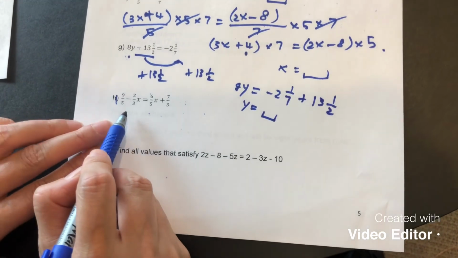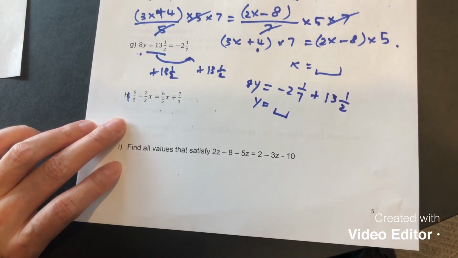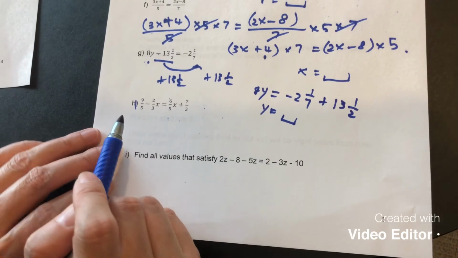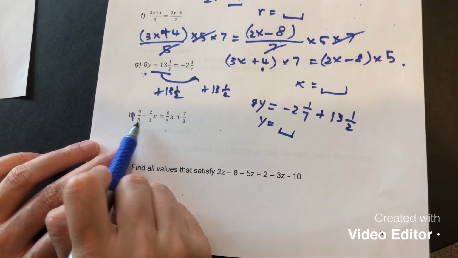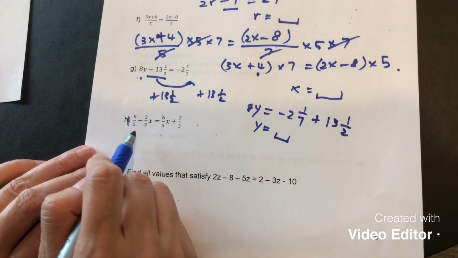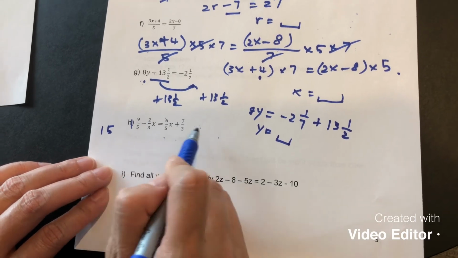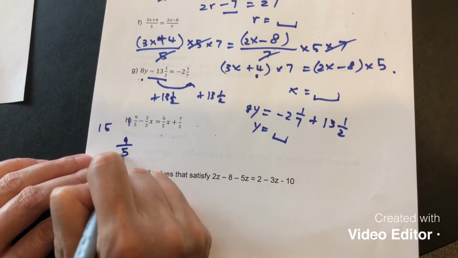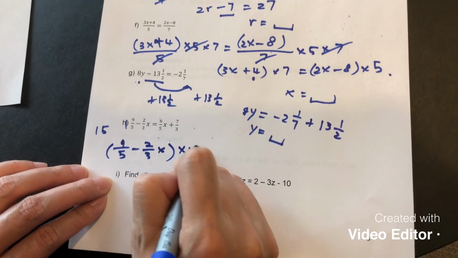Okay, this problem. We have different ways of solving this. If students find the fractions difficult to deal with, we can get rid of the fractions first. So we have 5 and 3 in the denominator. The least common multiple of the two is 15. So we multiply 15 to each side. 9/5 minus 2/3 x. Multiply 15.